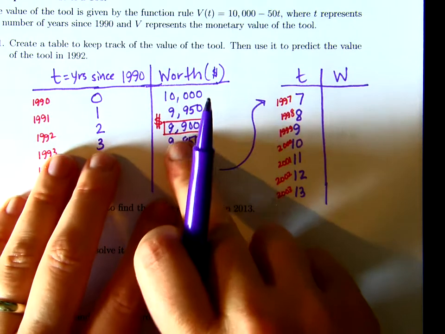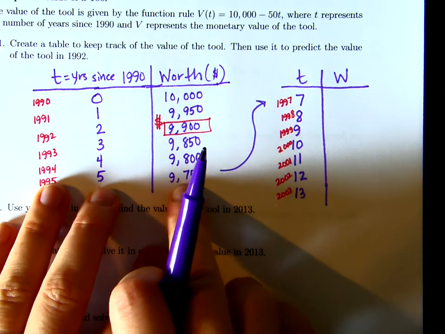Just to line these up, I feel like I kind of lost track of lining this up.